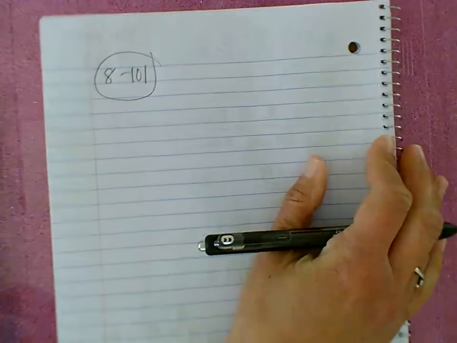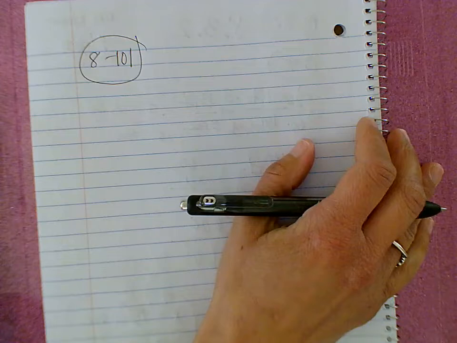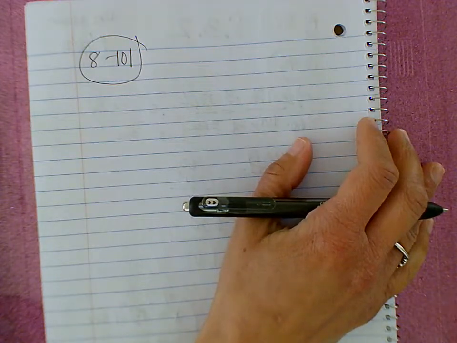Alrighty. Let's look at 8-96. No, I lied. Let's not look at 8-96. Let's jump to it. How about that? Let's look at 8-101. It's in review preview. We're going to skip to the hard stuff. You guys have got this. We just need to practice. Review preview. You with me?